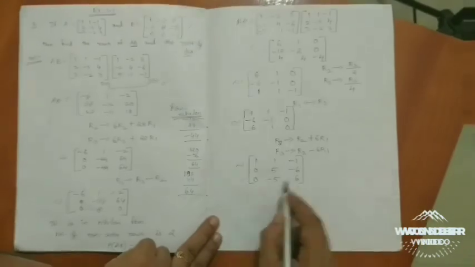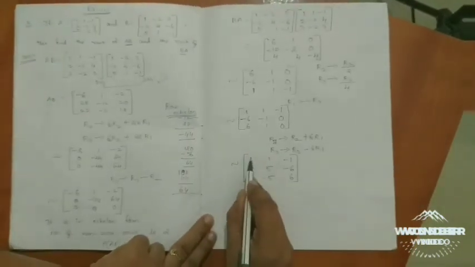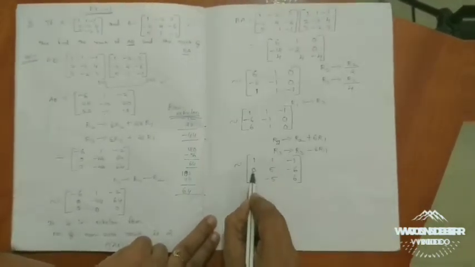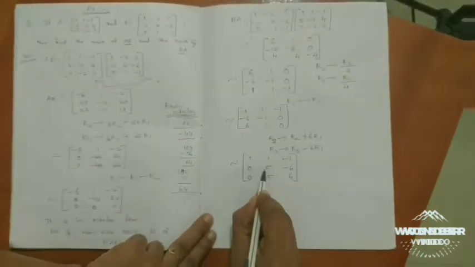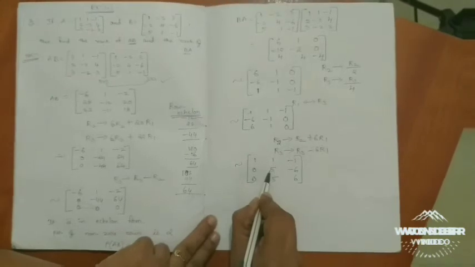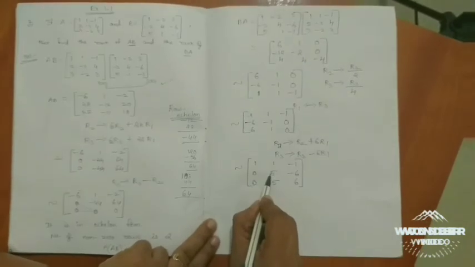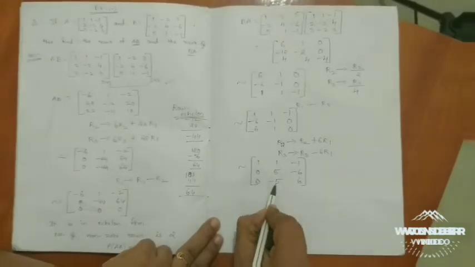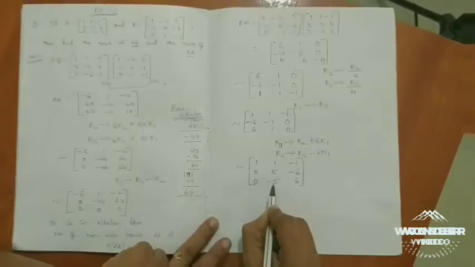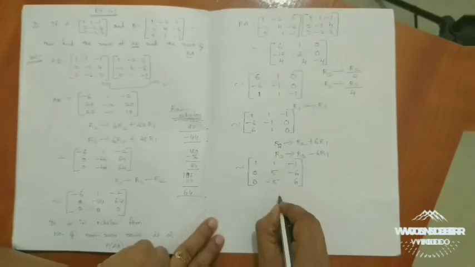Now by seeing these numbers, it's very clear the elements below the first element are becoming 0. Now just check the second row, which has a non-zero element. So this is the non-zero element. So try to make the elements under this non-zero element 0. So I have minus 5. So now I should make this minus 5 as 0. How can I make this minus 5 as 0?